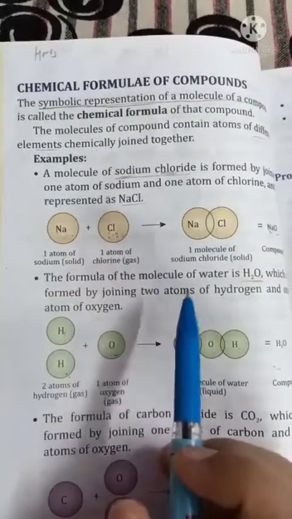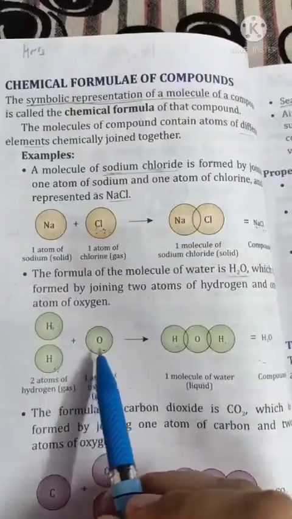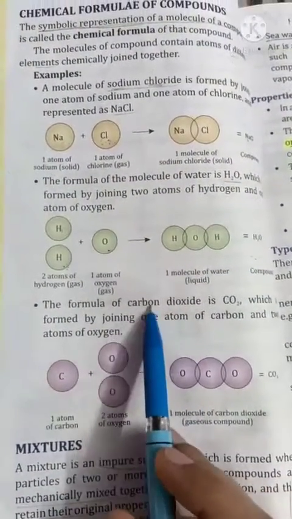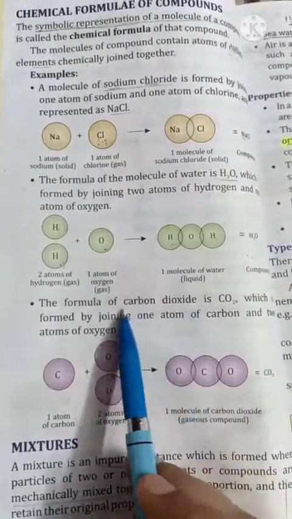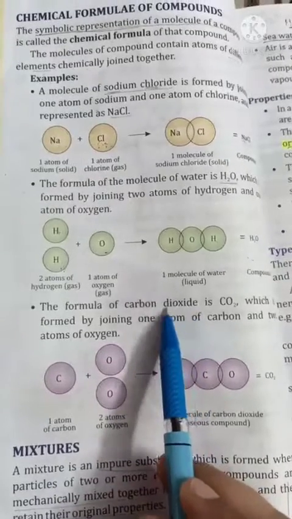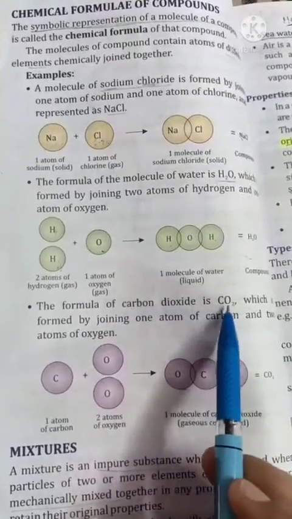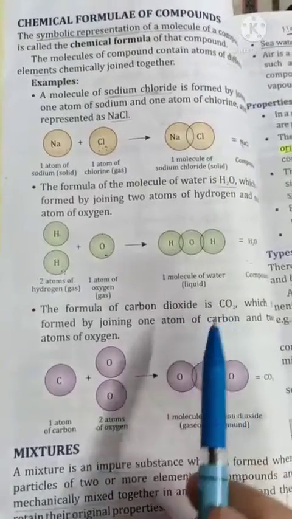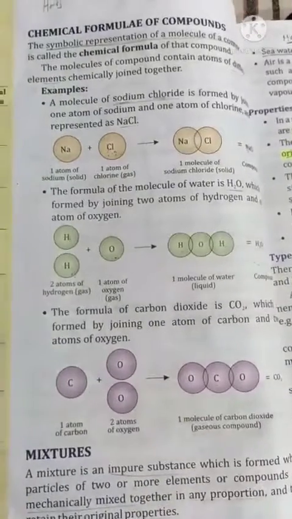In the same way, water has the formula H2O. Here, two atoms of hydrogen will combine with one atom of oxygen and form H2O, the molecule of a compound. Next, we have carbon dioxide. Here, carbon means capital C, di means 2, oxide means oxygen. So one carbon will combine with two oxygens and form carbon dioxide, with the formula CO2: capital C for carbon, capital O for oxide, and 2 for di. So two atoms of oxygen will combine with one atom of carbon to give carbon dioxide.